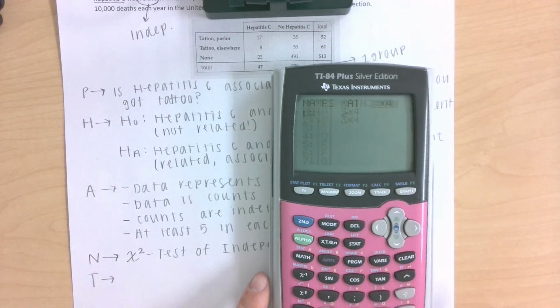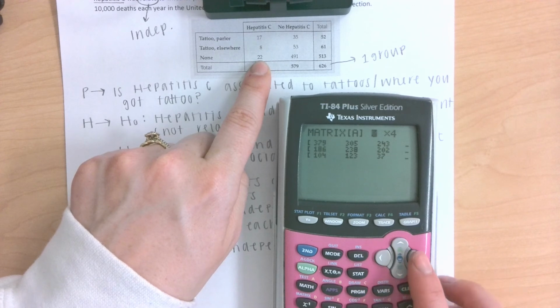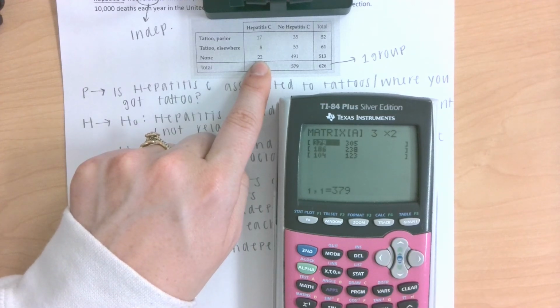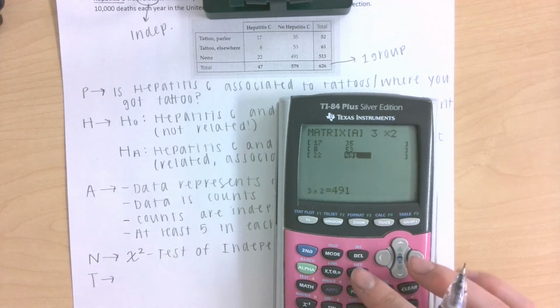I'm going to go to edit. This is a 3 by 2 matrix. Then I'm going to go ahead and type my data in. Okay, once I have that data typed in, I can go ahead and run my test.